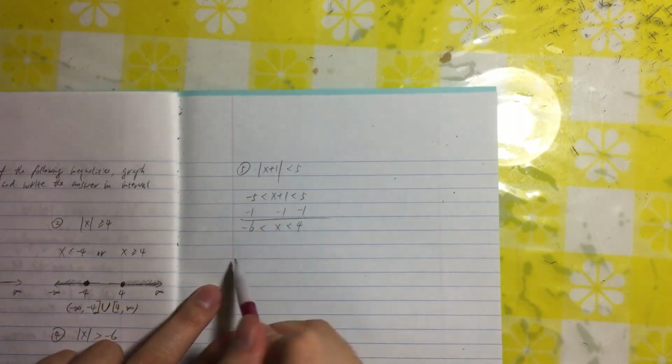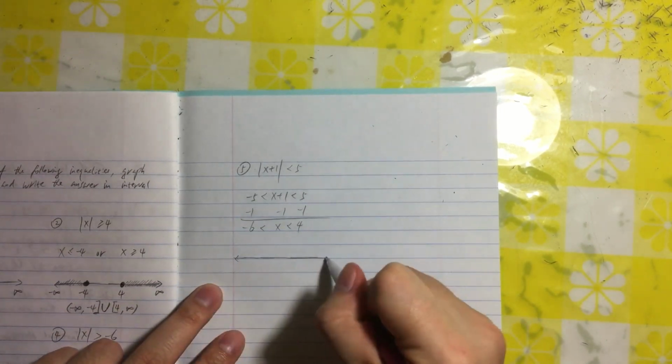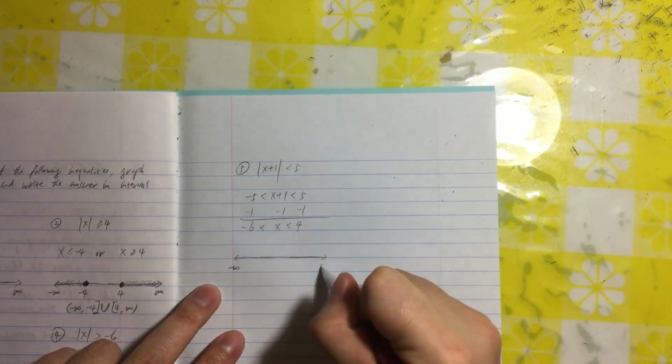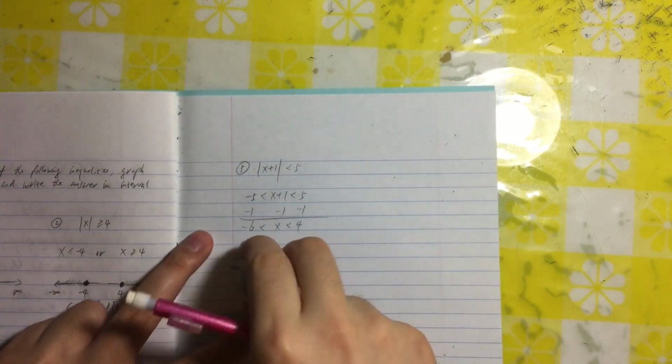And then for the graph, draw the number line first. -6 is somewhere in the number line, and it's not included. Draw an open circle.